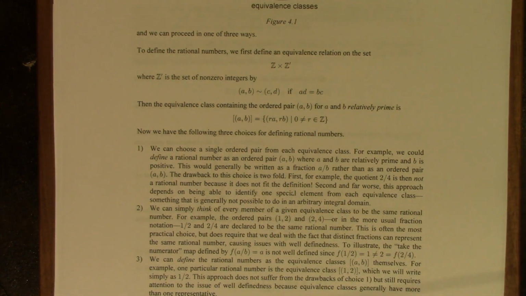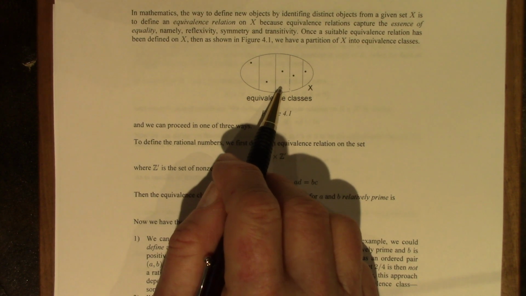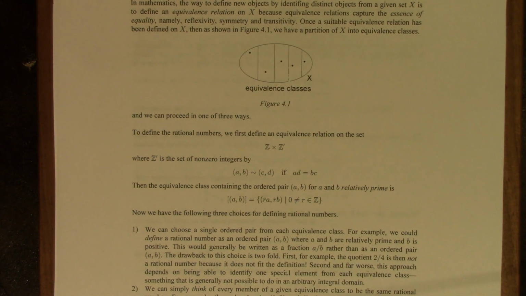Now we have three choices for defining rational numbers. Looking at this picture, we could pick a single element from each equivalence class and declare those as the rational numbers.